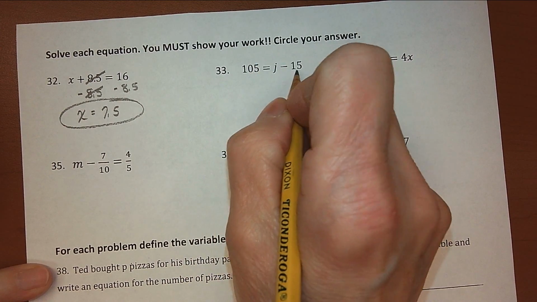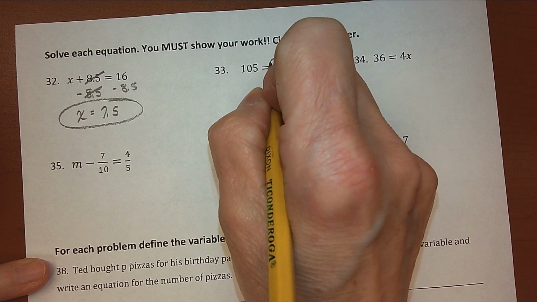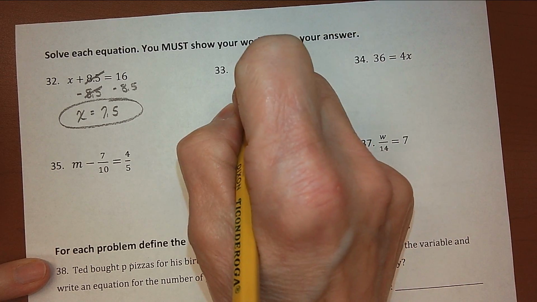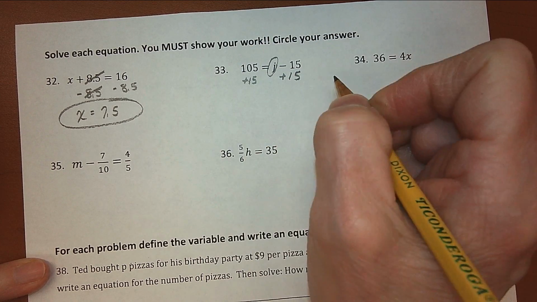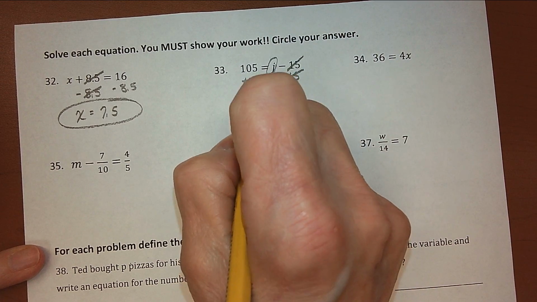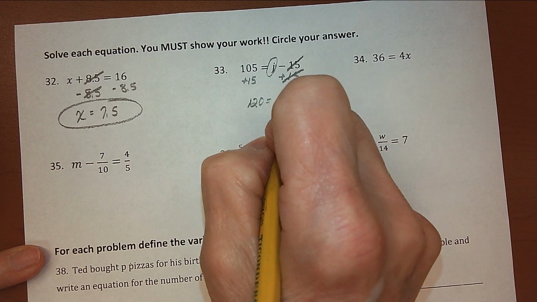105 equals j minus 15. We want to isolate the j. The opposite of subtracting 15 is adding 15, so we're adding 15 to both sides. Eliminate it over here. 105 plus 15 is 120, is equal to j.